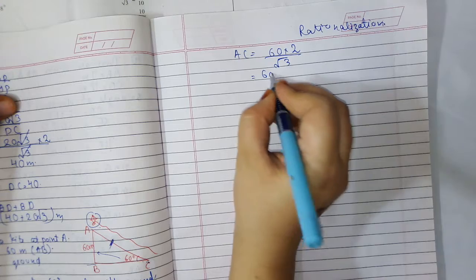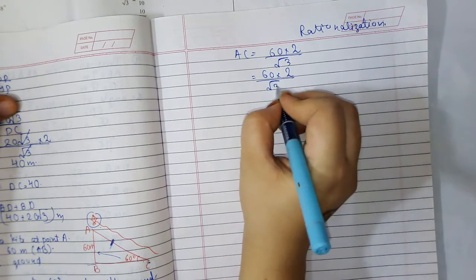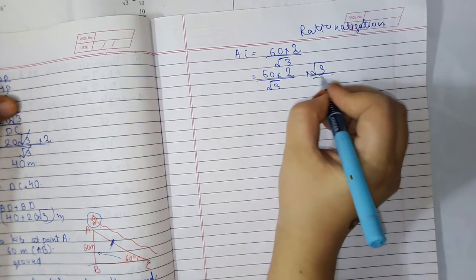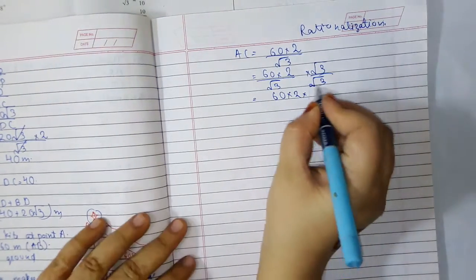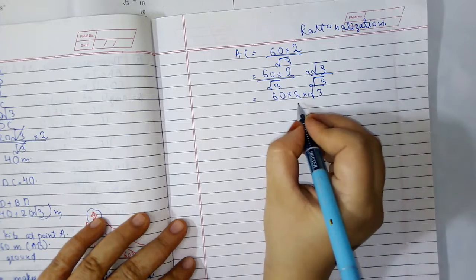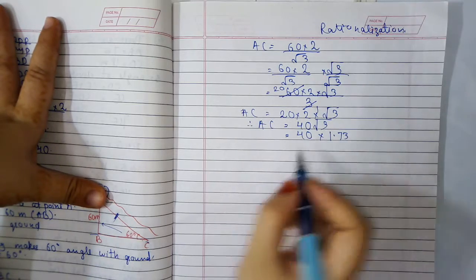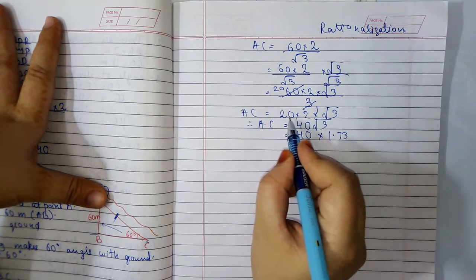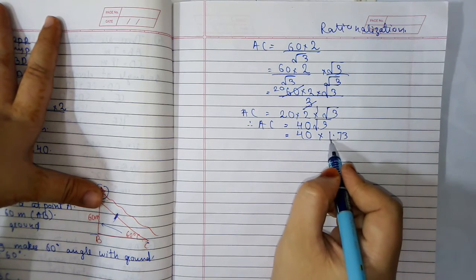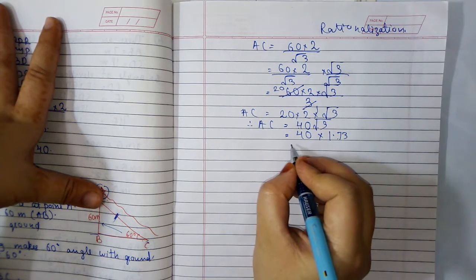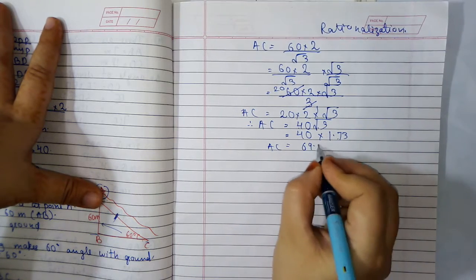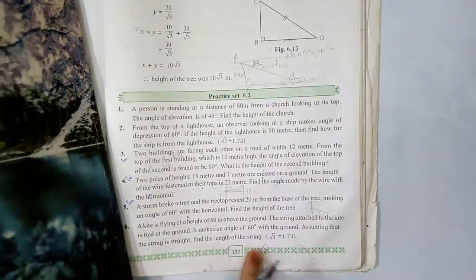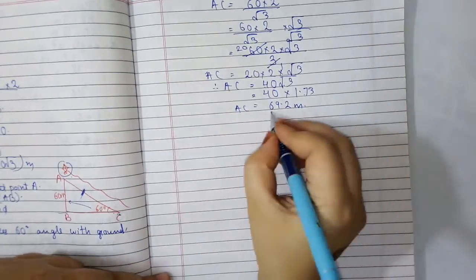So we multiply and divide by root 3, giving 60 into 2 into root 3, and root 3 multiplied by root 3 becomes 3. So it becomes 40 root 3, and the value of root 3 is given as 1.73. After multiplication we get 69.2 meter. You will write in the sentence that the length of the string is 69 meter.